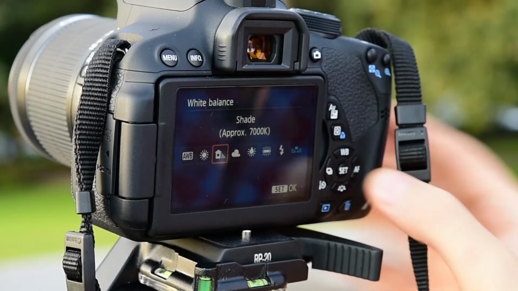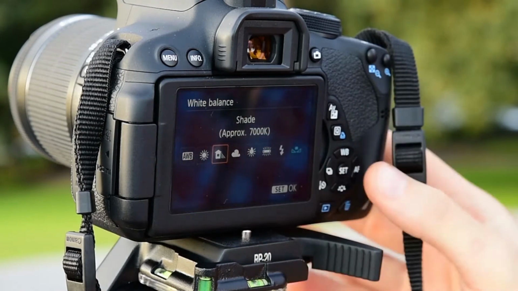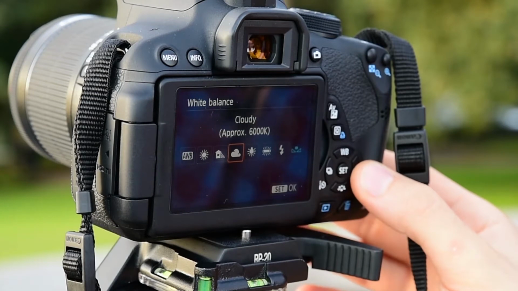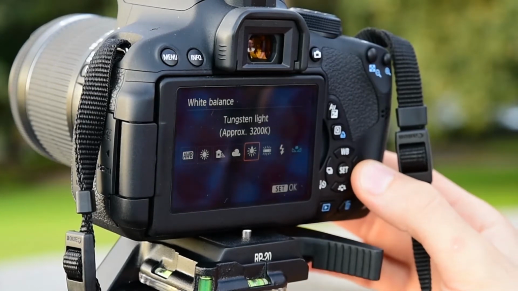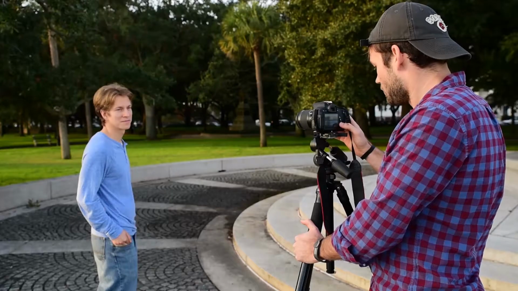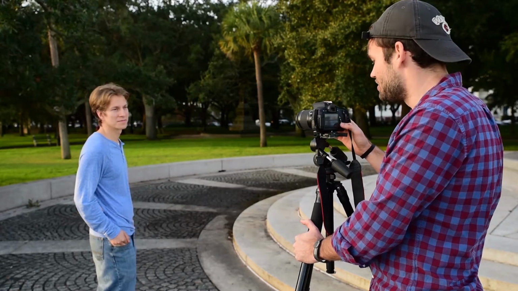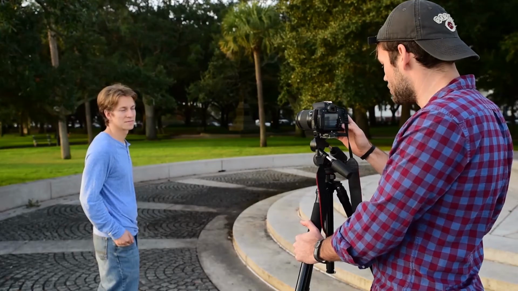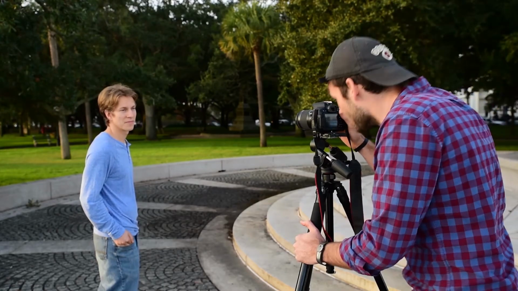If I move over to shade, that represents 7,000 Kelvin, 6,000 Kelvin for cloudy, 3,200 for tungsten light, which is like a normal light bulb, and then 4,000 Kelvin for a fluorescent light. Let's choose cloudy, which is 6,000. So we're adding 800 Kelvin. We're adding a little bit of red tone to the shot, and let's take the exact same shot again.